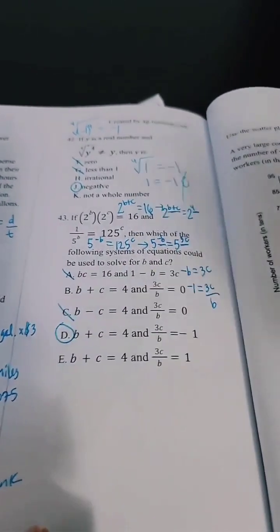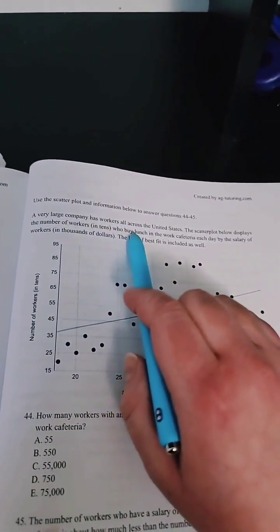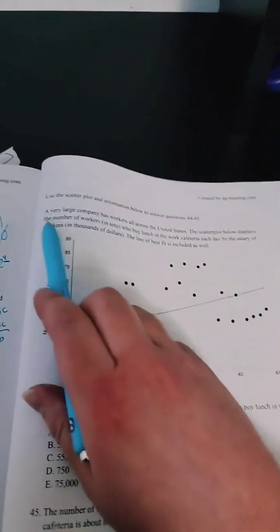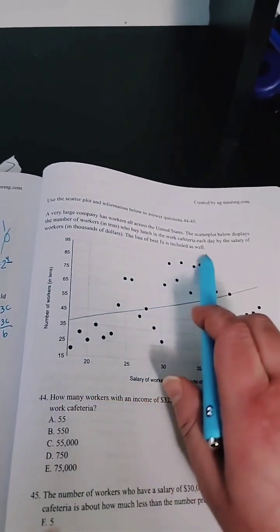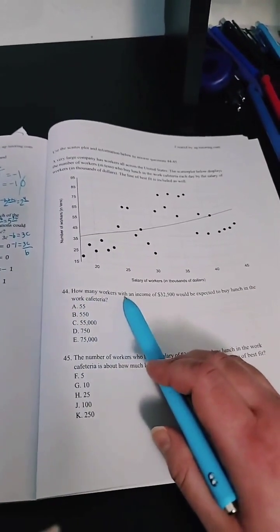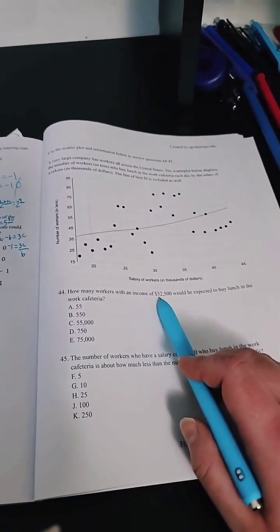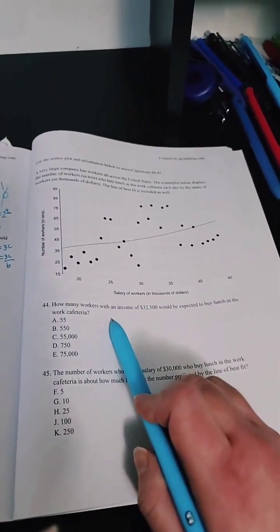So then let's go to number 44. So it says, we have this part up here. Use a scatter plot for the next two questions, basically. Okay, a very large company has workers all across the United States. The scatter plot below displays the number of workers in tens who buy lunch in the work cafeteria every day by the salary of the workers in thousands of dollars. The line of best fit is included as well. This is the line of best fit, the gray part. So then we're going to go to number 44, which says how many workers with an income of $32,500 would be expected to buy lunch in the work cafeteria.